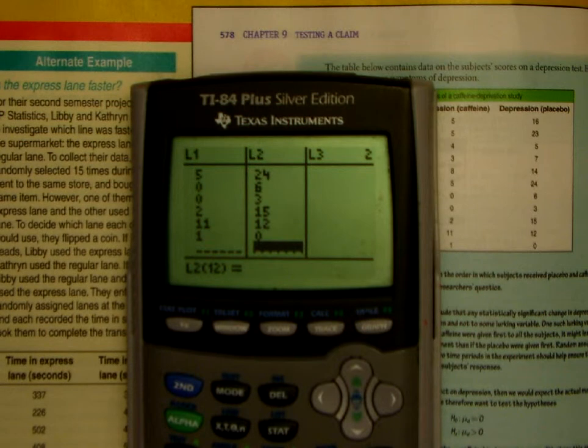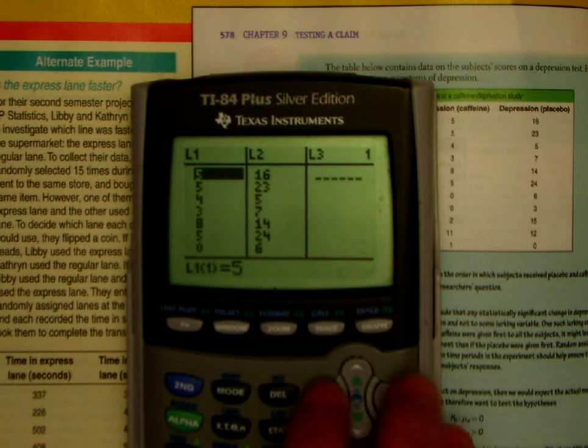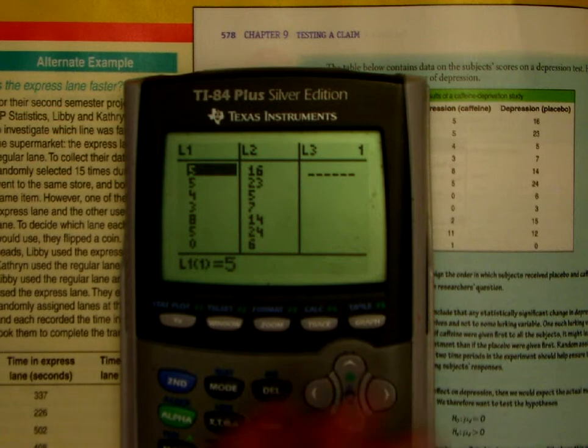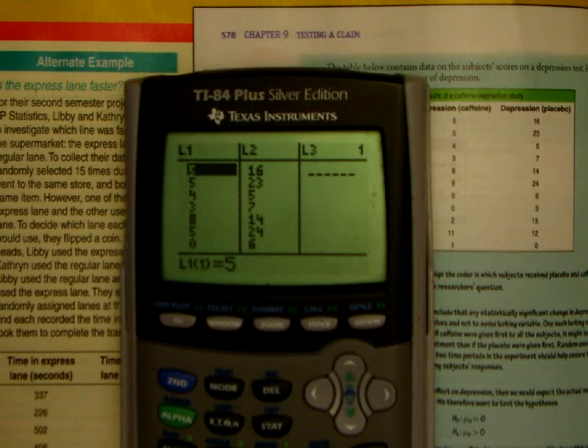Now, what's really important here is that it looks like you have two separate samples. Eventually there will be a time where these two lists will be two different samples. But right now, when I look at a line, even the very first person, the 5 and the 16, that is one person, where the first one was where they took the caffeine, and the second one was where they took the placebo.